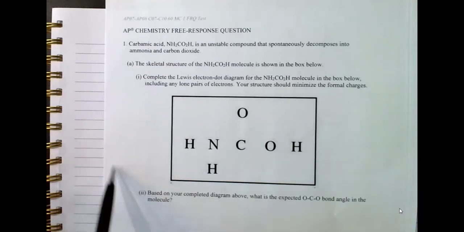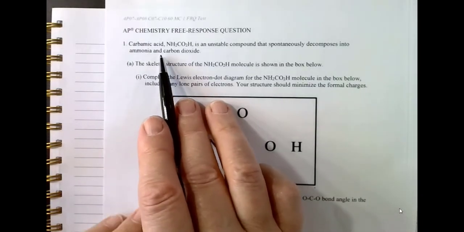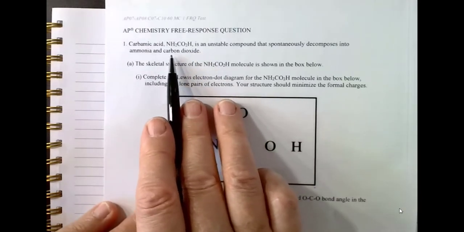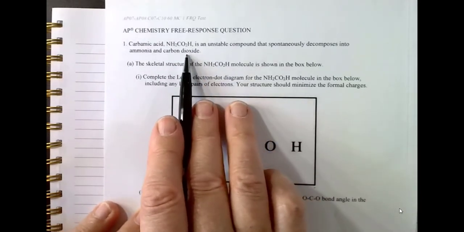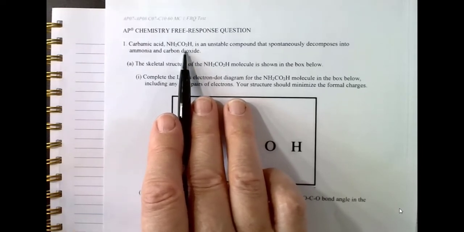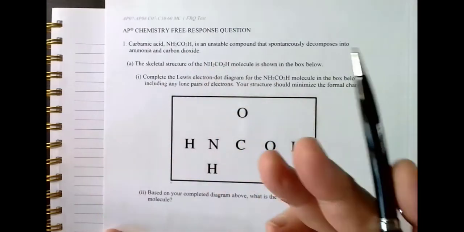So here we go. We're going to start with this compound. It's called carbamic acid, and you've never seen it before. And I'm sure none of the other AP students taking this exam would have seen it before either. That's typical. On AP, they'll end up giving you something new, and you know what you will need to answer this. It's just that you have to apply it.